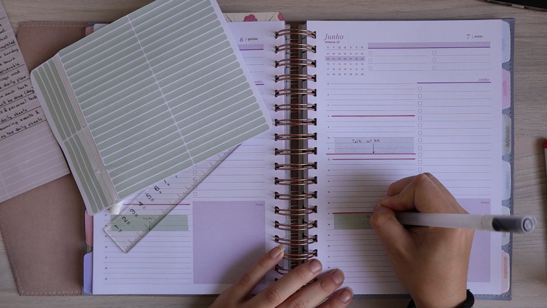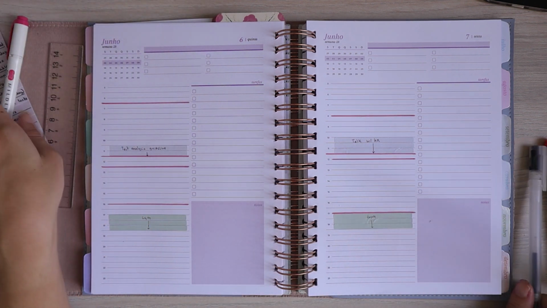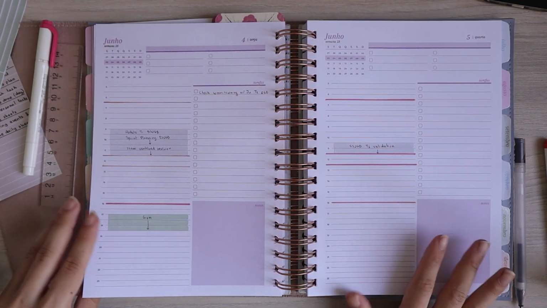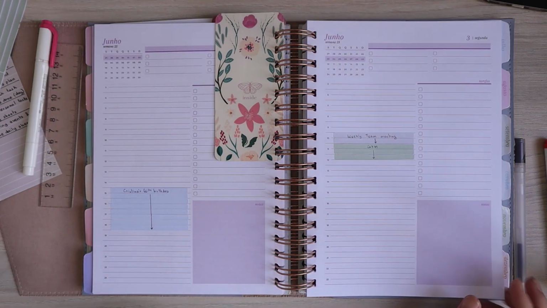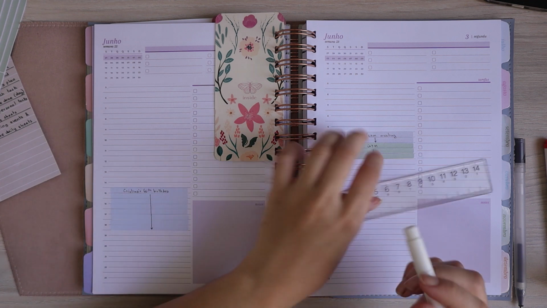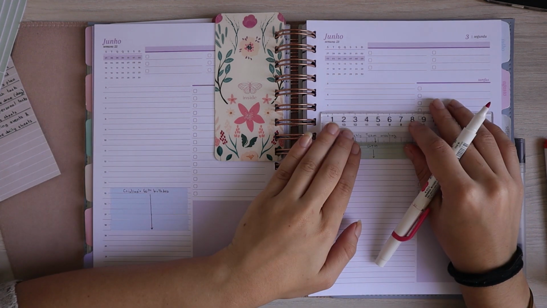Perfect. Gym. And that's it for my work days in terms of meetings and also after work things that I need to do. So let me just put here that on Monday I'm going to start work at 8.